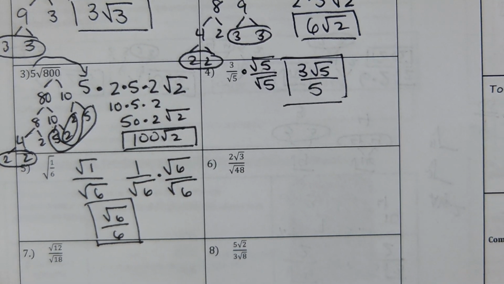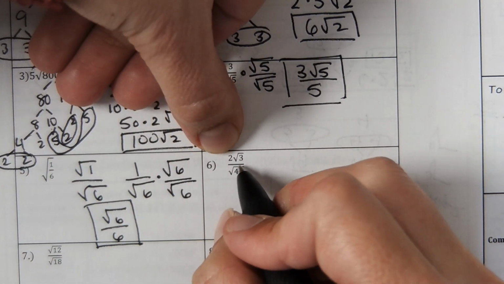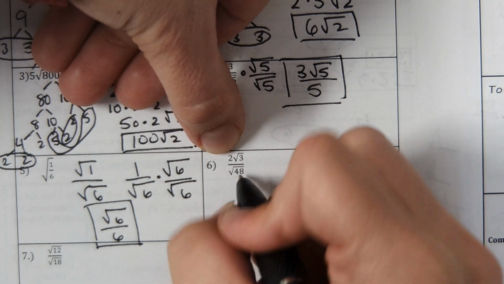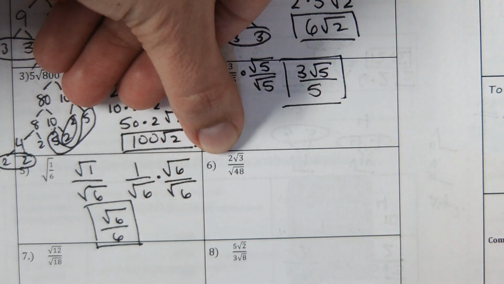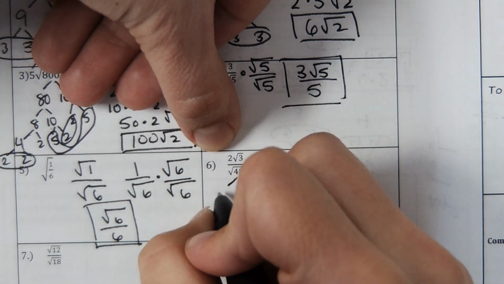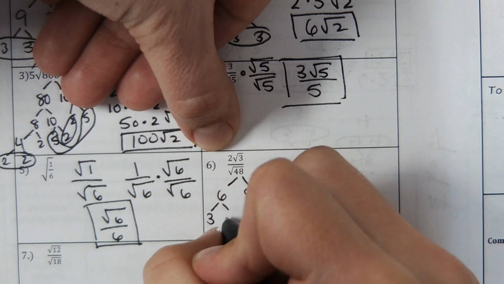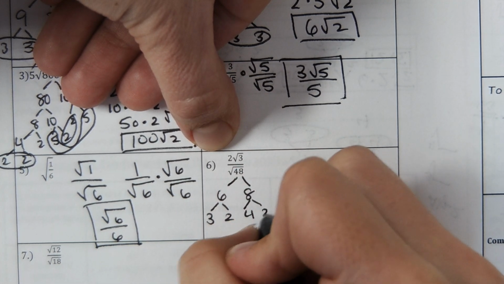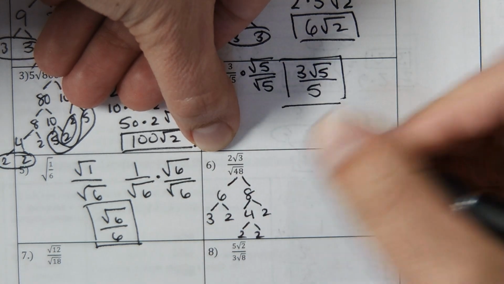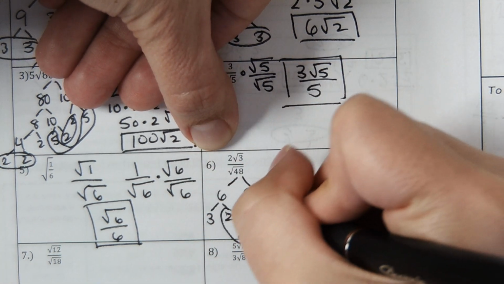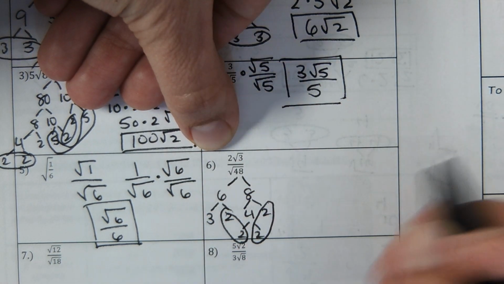Okay, number 6 here. Different ways we can do this. I'm going to simplify this first because I don't want to multiply by 48. So just simplifying this, let's see, 6 and 8, 3, 2, 4, 2, 2, 2. Okay, so I have a set of 2's here, another set of 2's, and a 3 left over.